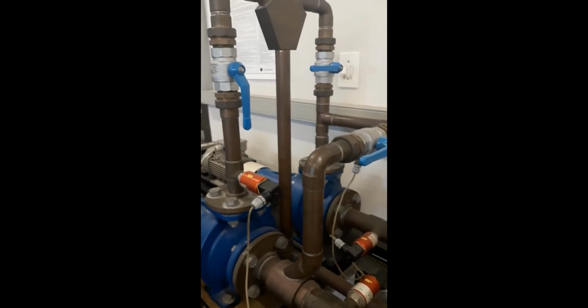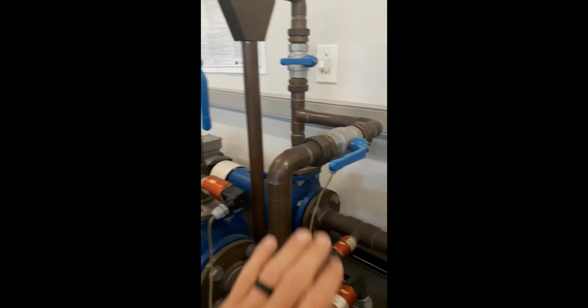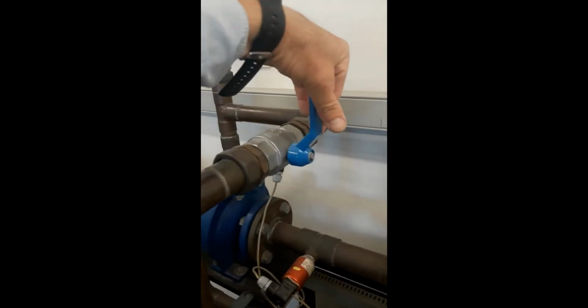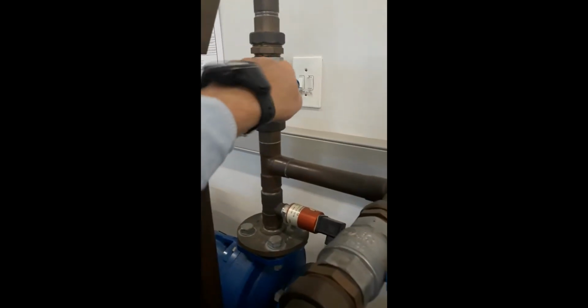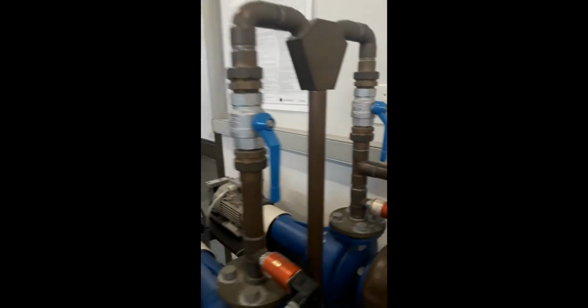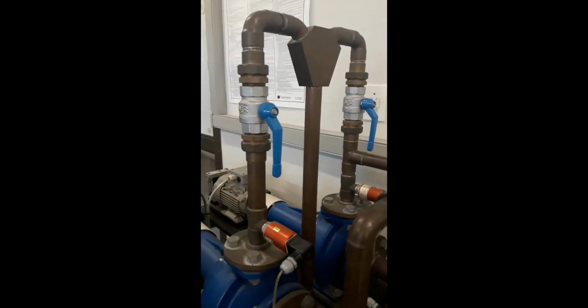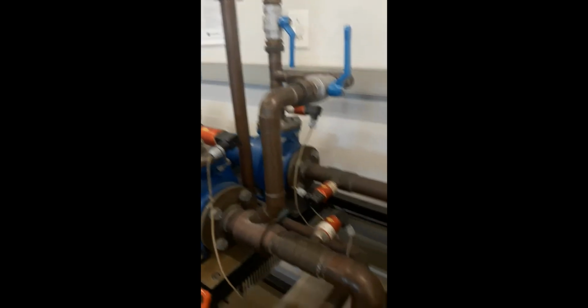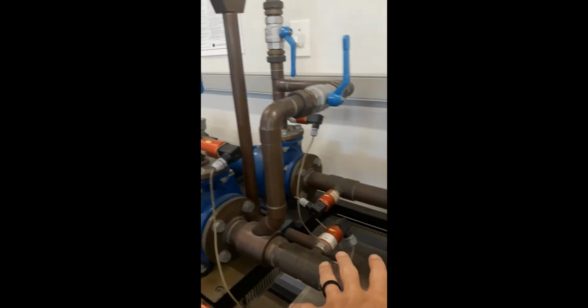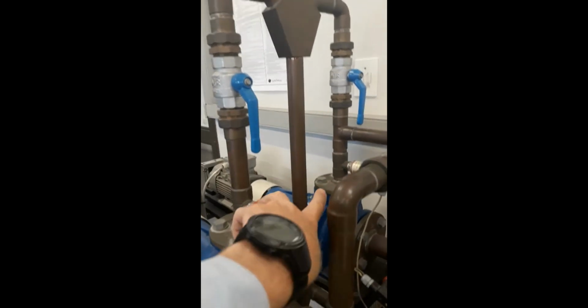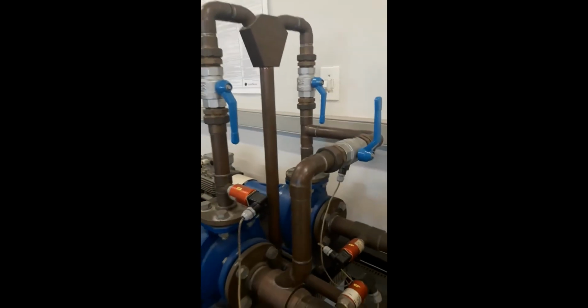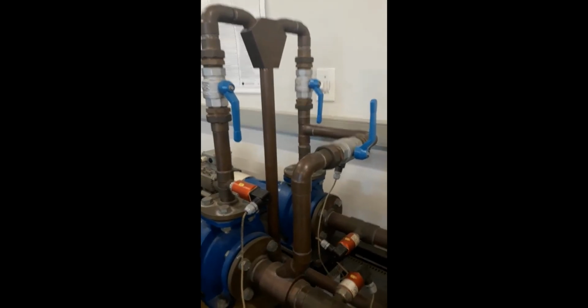If we want to make a parallel connection, we want to close the interconnecting line and make sure pump number 1 is open and pump number 2 is open. In this case, both pumps will suck water from the reservoir and both will deliver into the same delivery line. So that's in parallel connection, and the previous one series.